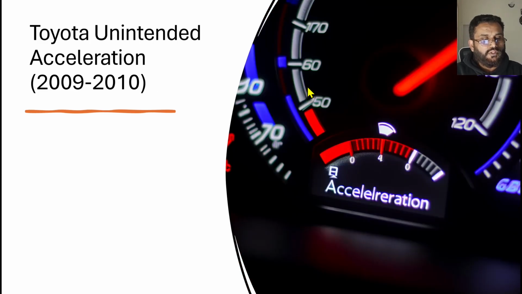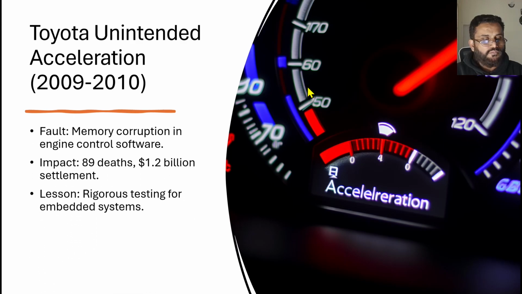Another example of a costly failure is the Toyota unintended acceleration, which occurred in 2009 and 2010. It was caused by a software glitch in these cars, which resulted in the cars accelerating uncontrollably. As a consequence, there were 89 deaths and 1.2 billion dollars were paid in settlements by Toyota to those affected by this acceleration and brake problem. So the lesson learned was that we need to focus on edge cases, even for simple embedded code as was used in this case.